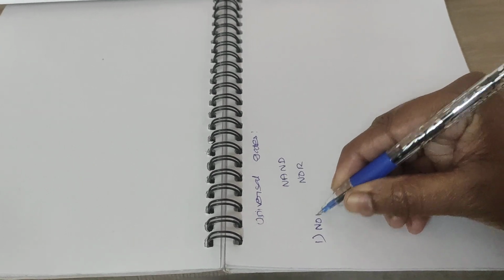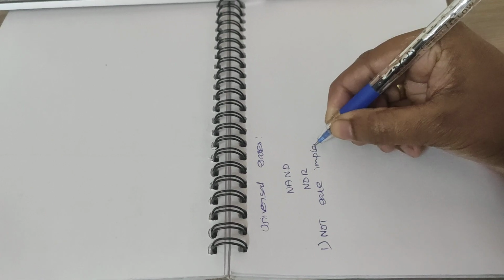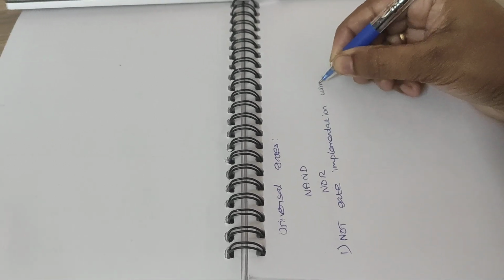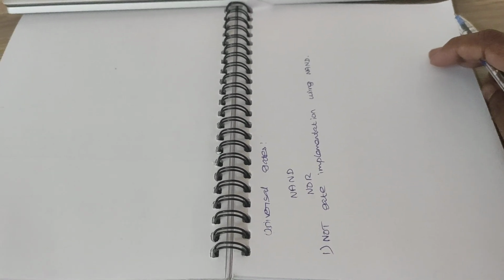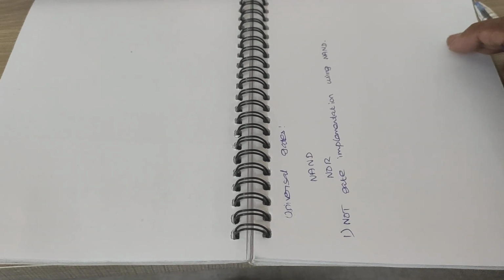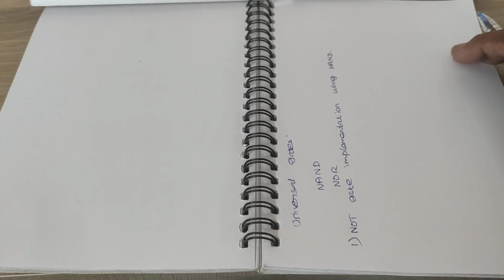Just as a basic, we'll start from the NOR gate. Here we will be talking about the NOR gate implementation using the NAND gate. That is what we are going to see now. I'll go step by step. The first thing we have to do is write the truth table of both of them.